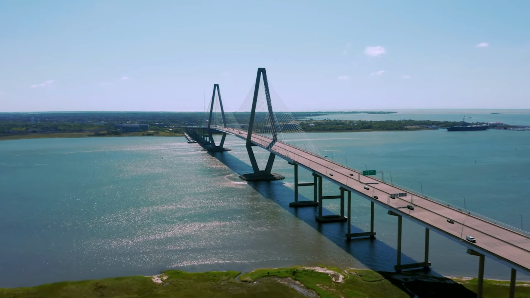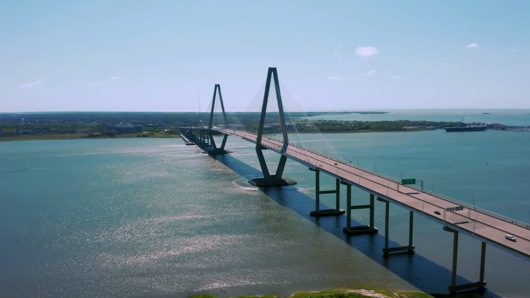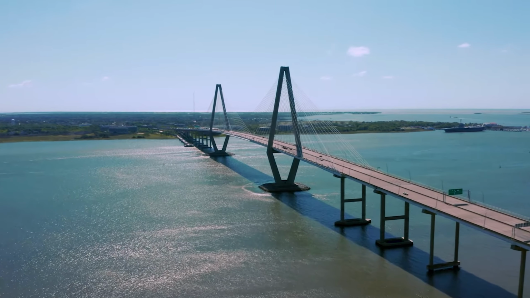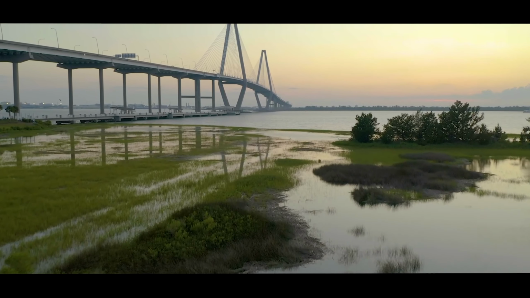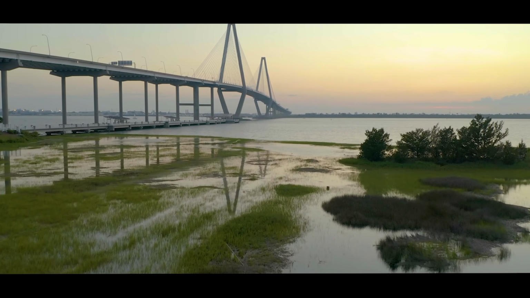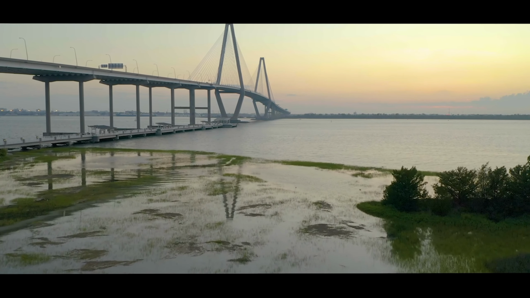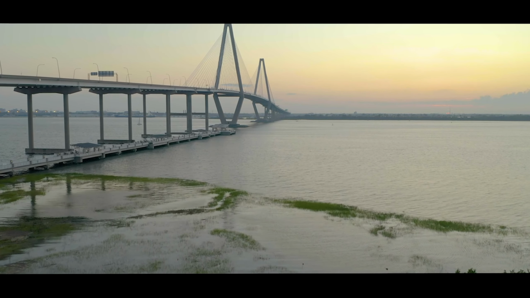I think now it's the third, because people are building bigger, longer things all the time. The main towers of this bridge are 575 feet tall. For reference, that is taller than the tallest building in Raleigh. So it's altogether pretty impressive.